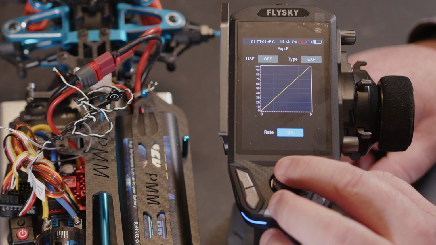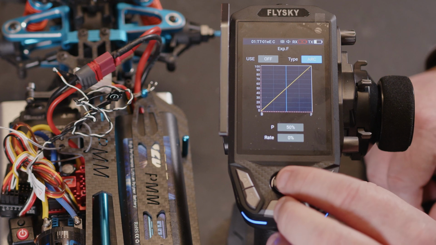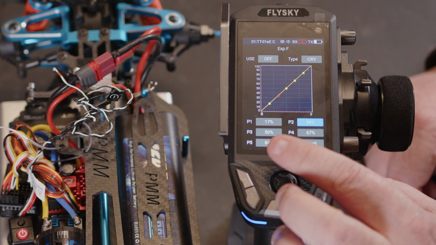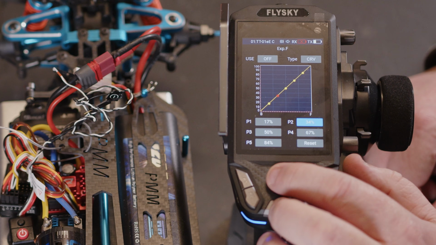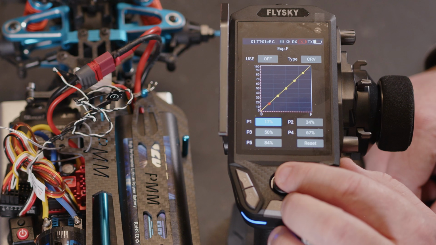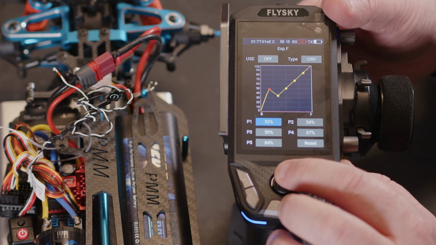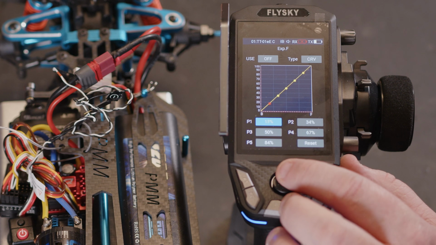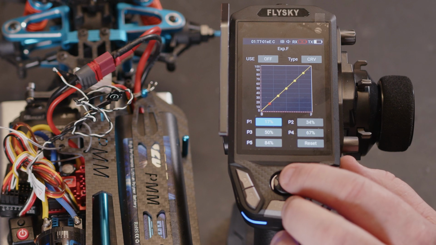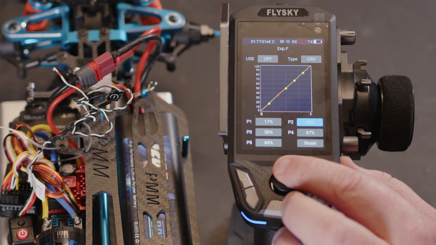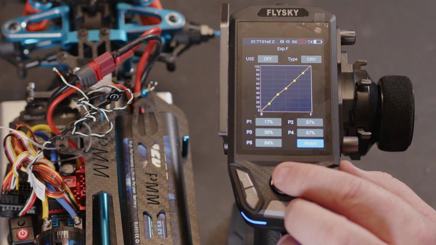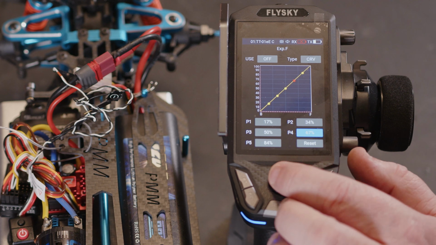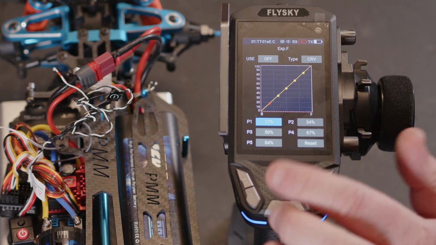So if we reset that, there's one that I know quite a few drag racers use. We've got 5 points that we can change, the actual point of the throttle and how it behaves. If you're setting up a drag RC, you can play around with all these, going through and changing them to whatever you want. And if you mess it all up, you can just press reset and it'll set them all to a linear point. But you do have 5 points.